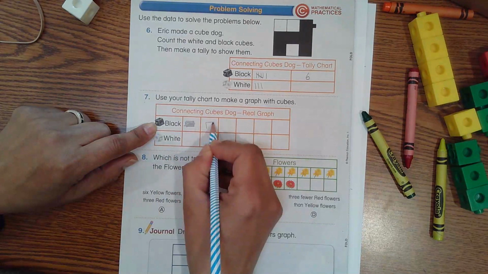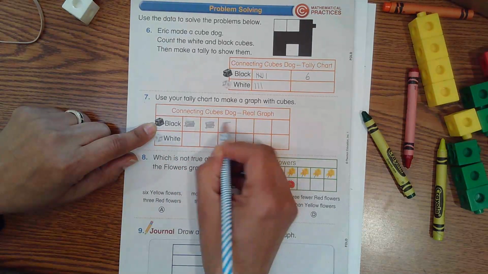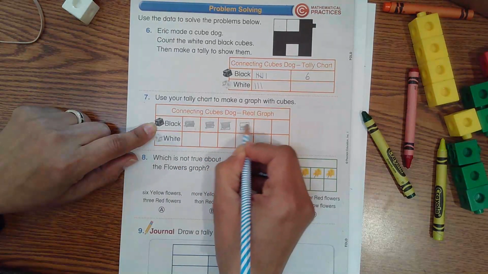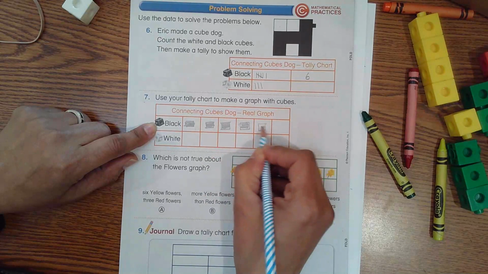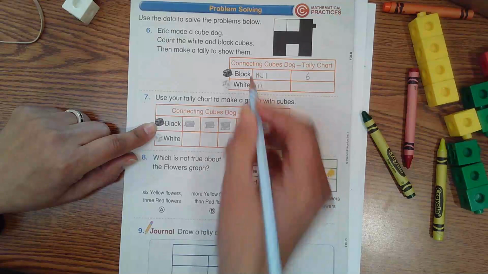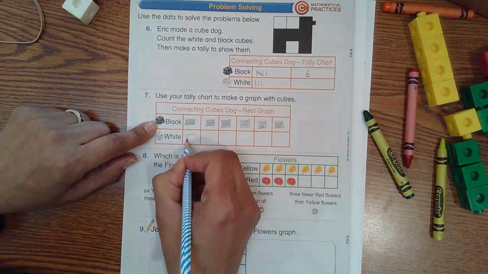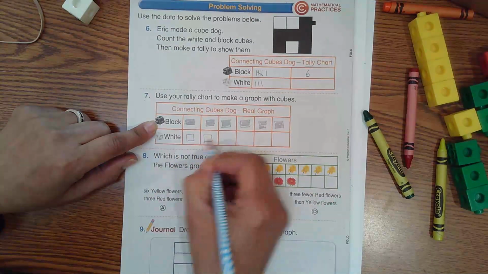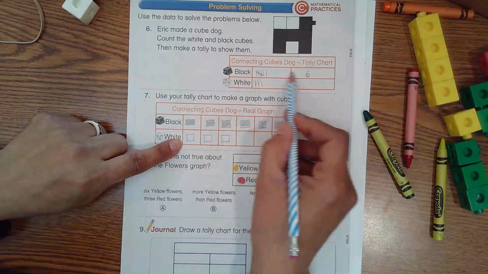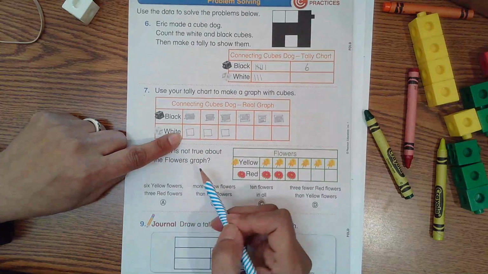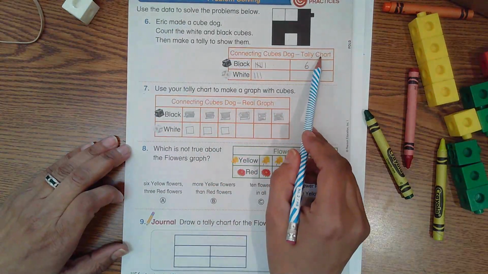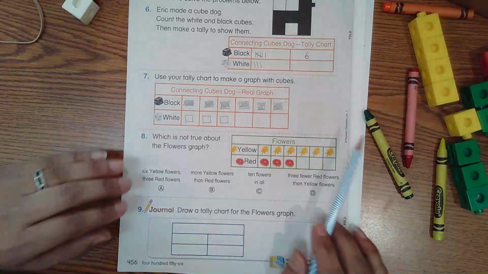So 1, 2, 3, 4, 5, one more, 6. Okay, how many white? We have 3, so I'm not gonna shade or color it. I'm just gonna keep it like that. So that would be my 3 white cubes, and then these are my 6 black cubes. The connecting cubes dog real graph using my tally chart, the one I did in the previous activity.